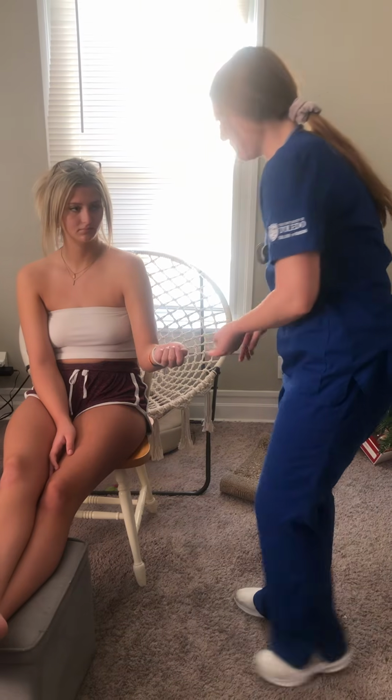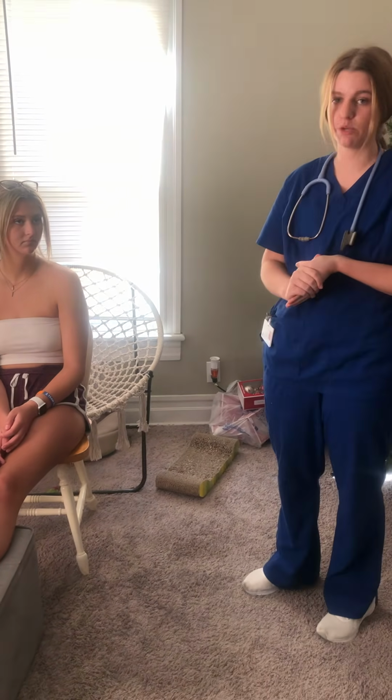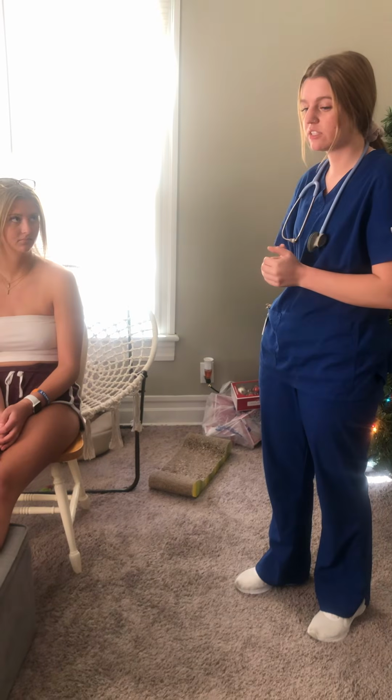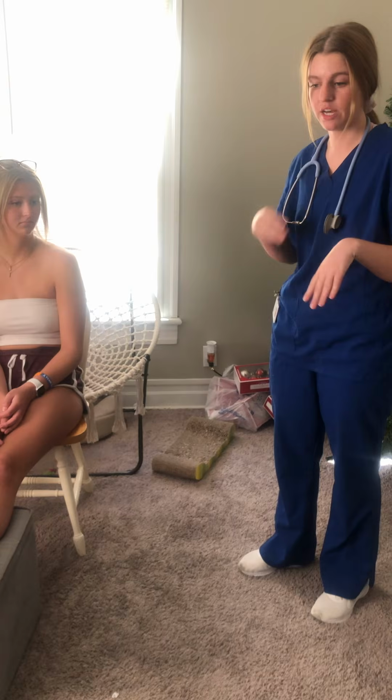Alright, so I could feel that her pulse was elastic. I would grade it a 2, and her pulse was 78 beats per minute, which is within normal range. And then I also was watching her respiratory rate while we were doing that, and it was 14 breaths per minute, which was normal. The next thing I'm going to do is take her blood pressure.